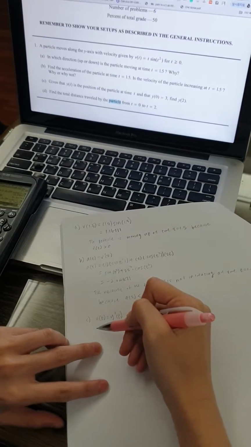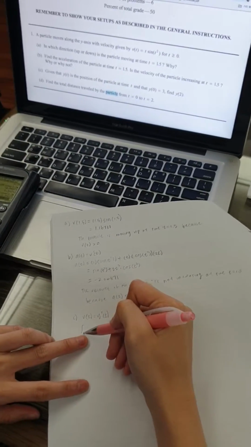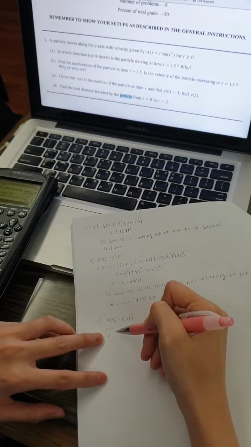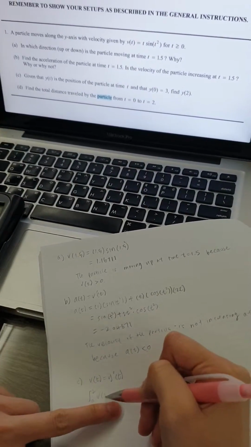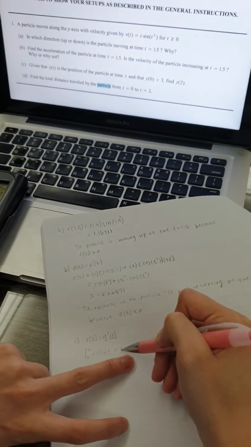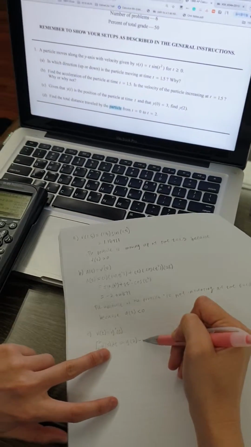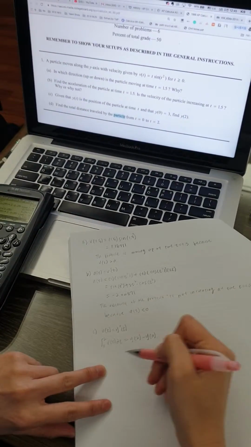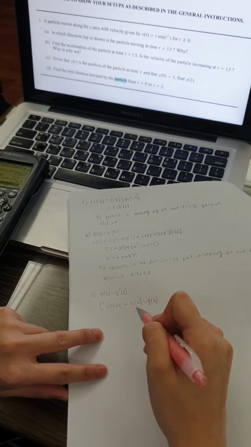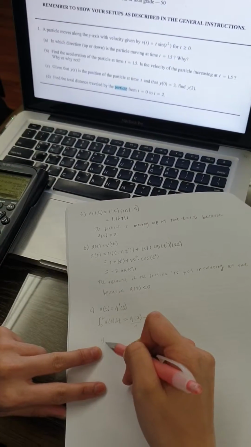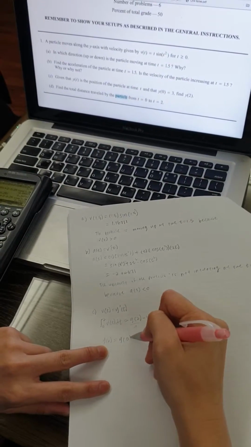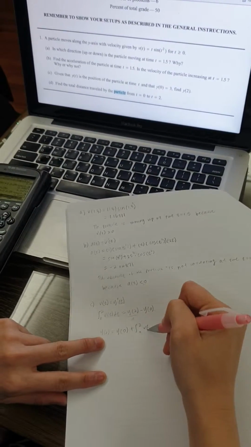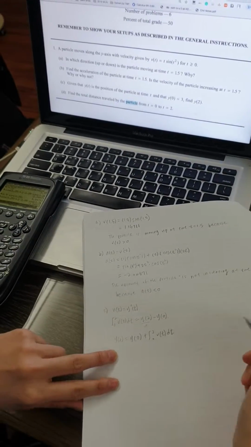And now you can say that the integral from 0 to 2, because you have to evaluate y of 2, of v of t dt is equal to y of 2 minus y of 0. Then we got to solve for y of 2, so you can just move this around, and so then you're going to get y of 0 plus the integral.